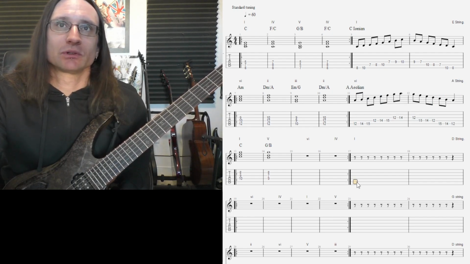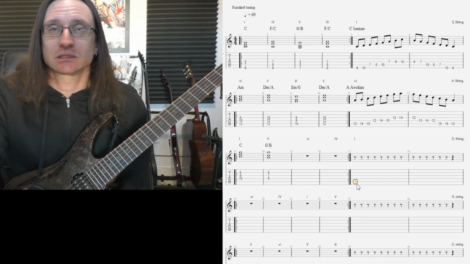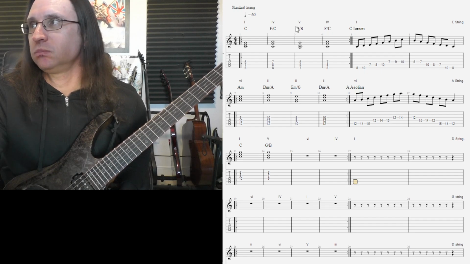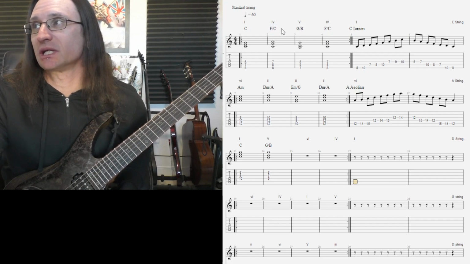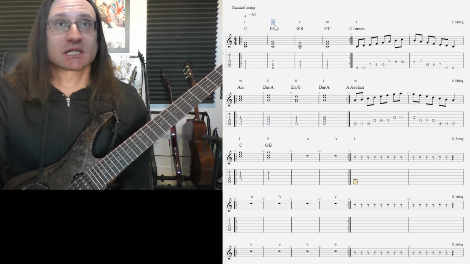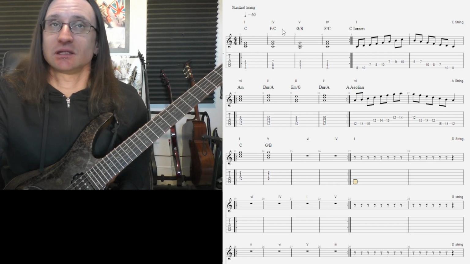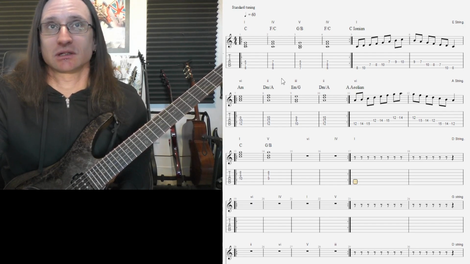So remember, we are using inversions to go from one chord to the next. One thing we talked about, with a little more numeral stuff here: if the root note is right next to each other, in this case the F to the G, an F major chord and a G major chord share nothing. Not a single thing, okay?